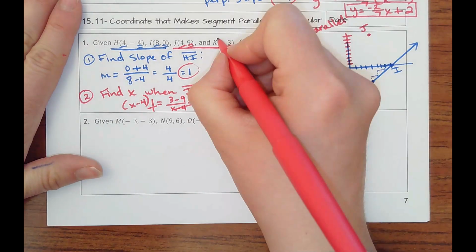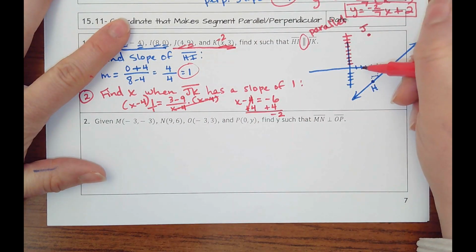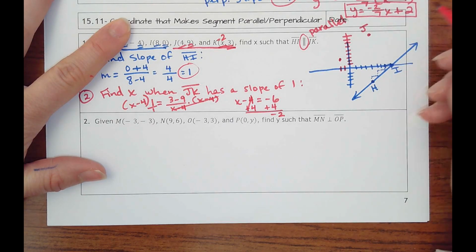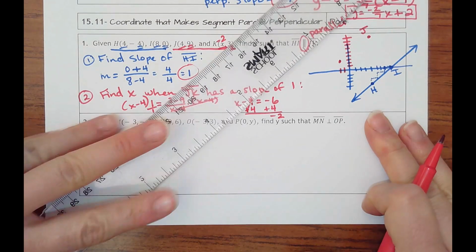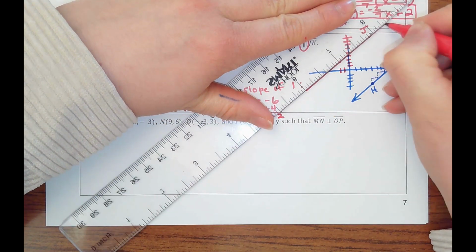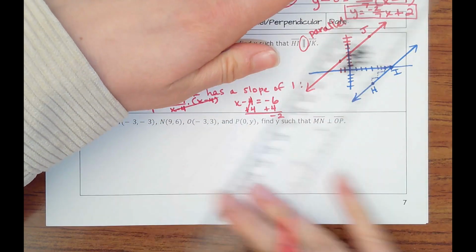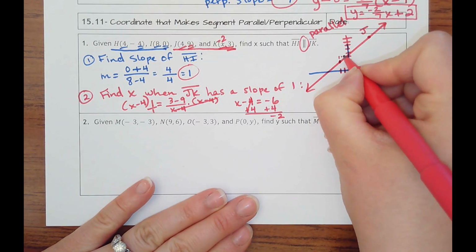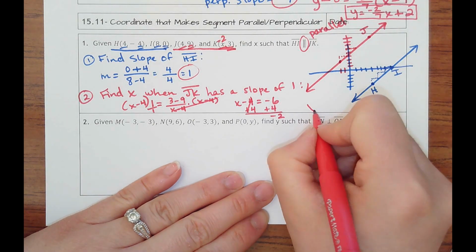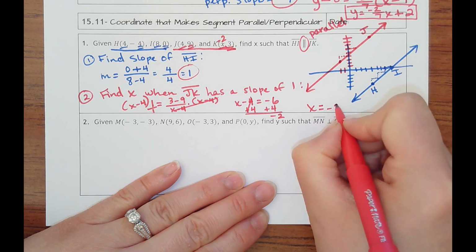That's saying that my point K would be at (-2, 3). And it would be parallel to the line HI, and have that same up 1, right 1, up 1, right 1 situation. So our answer would be that x is -2.